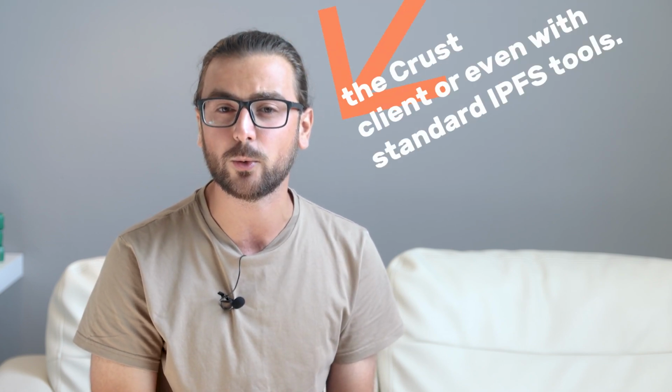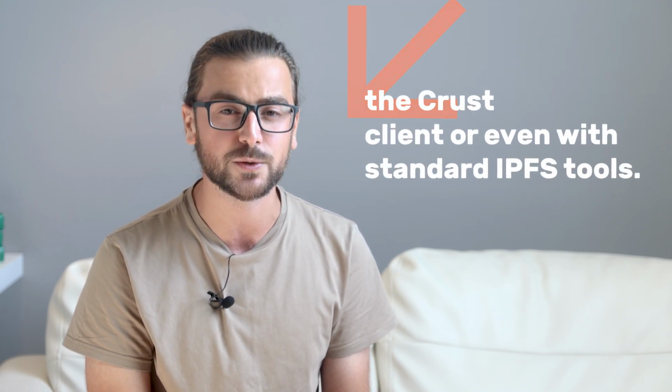Any user can upload a file onto a standard IPFS public network via the Crust client or even with standard IPFS tools. After uploading a file, its content identifier ID has to be submitted with the order. Then storage nodes download it, encrypt it, and submit the proof of its storage to the blockchain. Then the user pays a fee for storing it.